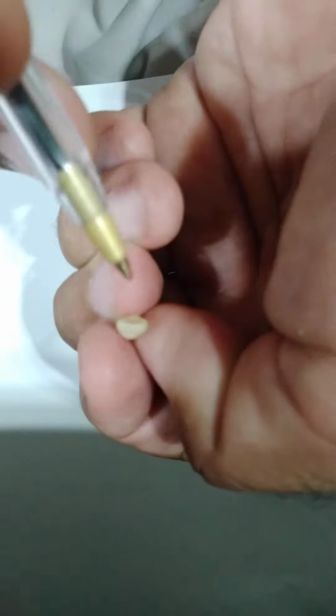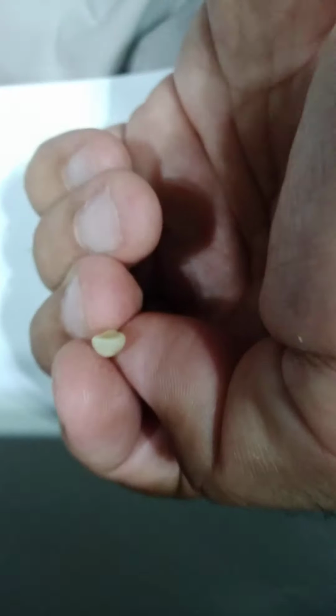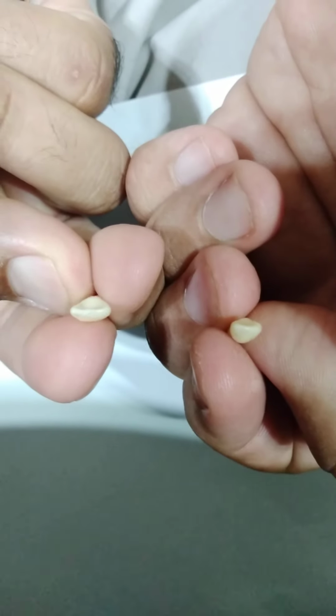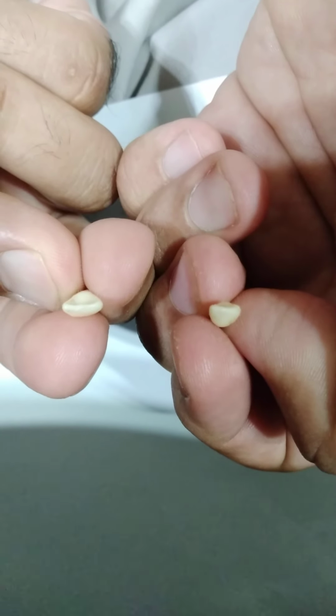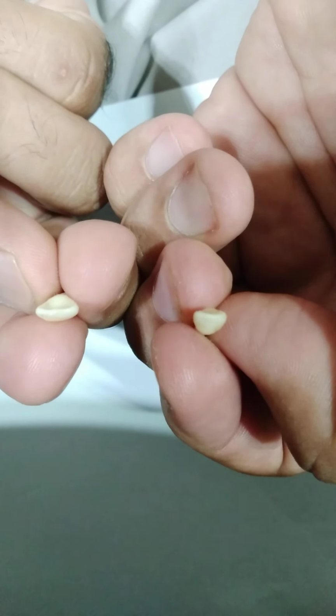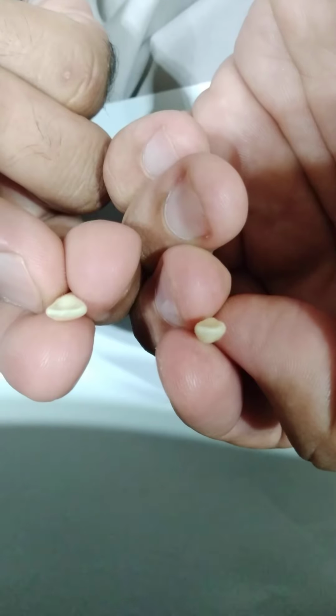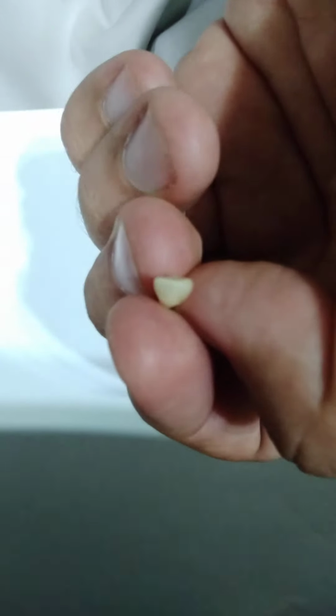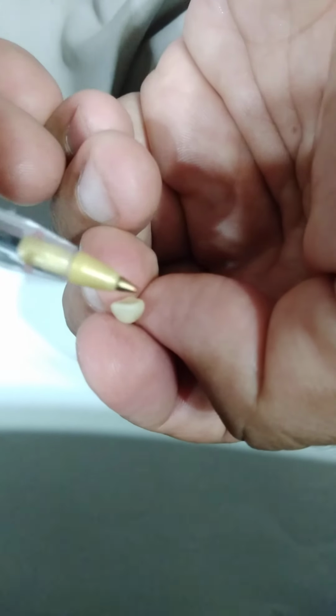The incisal aspect is much narrower than the incisal aspect of the maxillary deciduous central incisor. You can see mesio-distally it is wider, but the lateral incisal aspect is mesio-distally narrower. It is more rhomboidal and more convex.